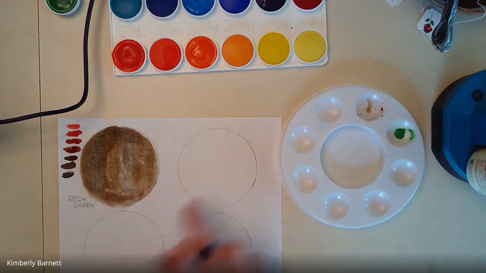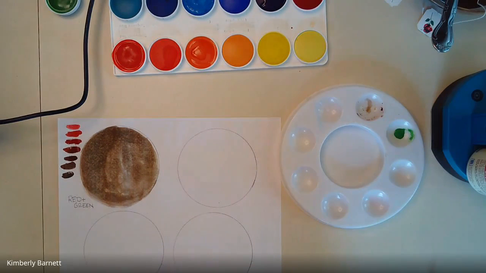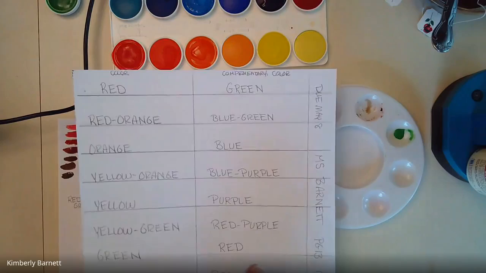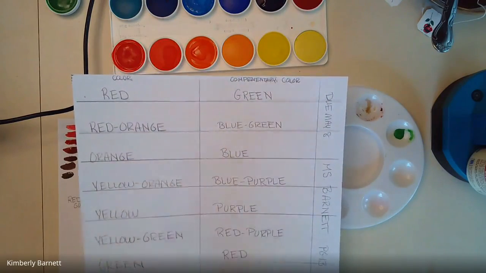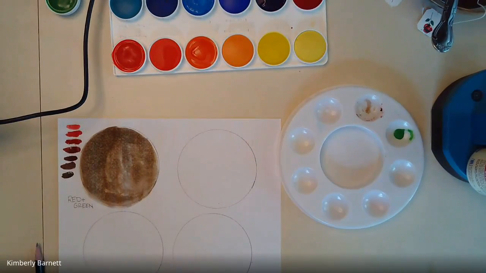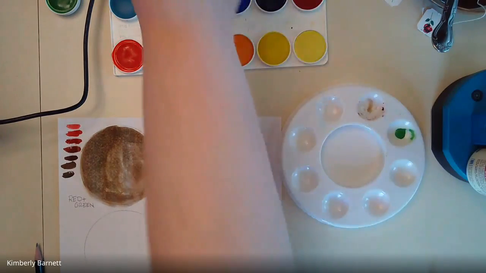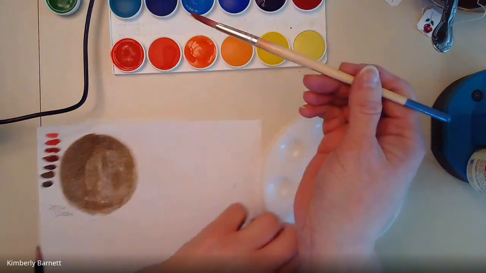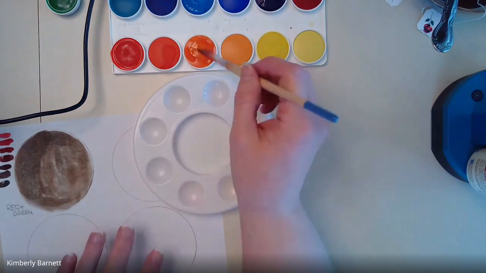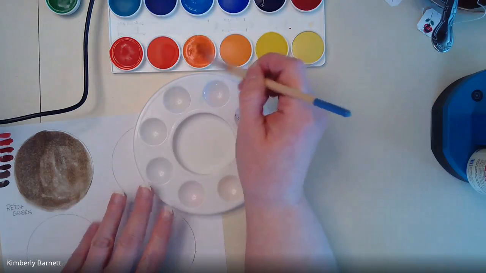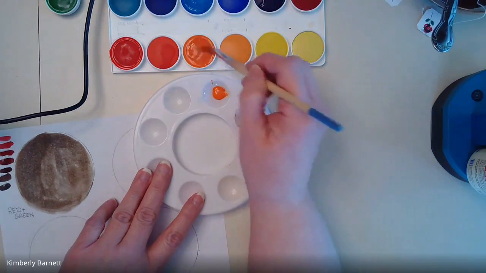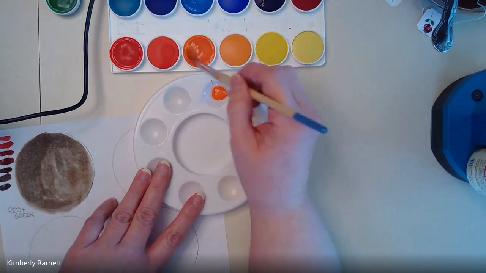So I know I can get at least 2 more using just my primary, secondary, complementary. So you may want this worksheet from last week. So I used red and green. So now I'm going to try orange and blue. So in my palette again, I'm going to pick up some orange paint, move it over to my palette.